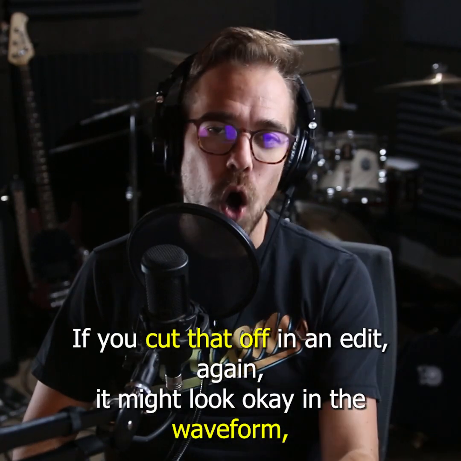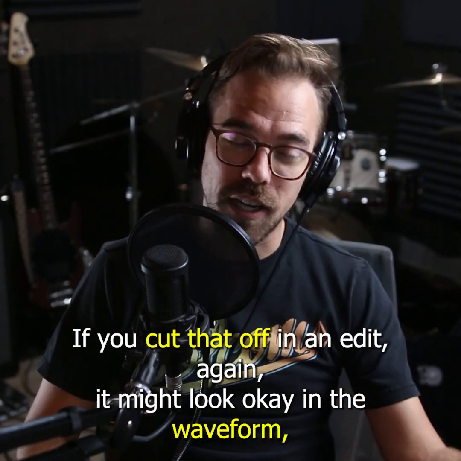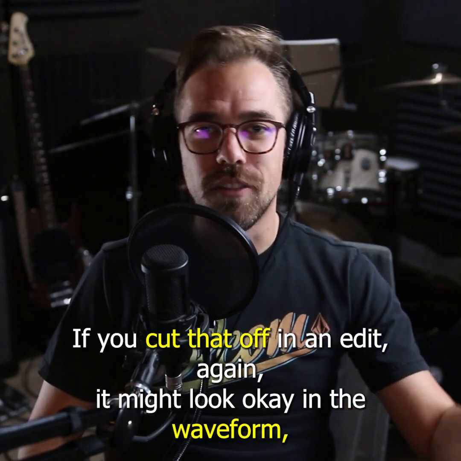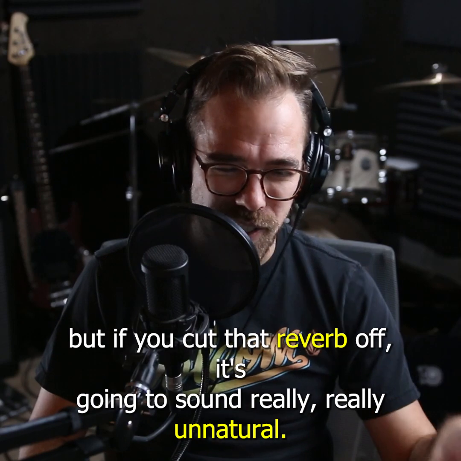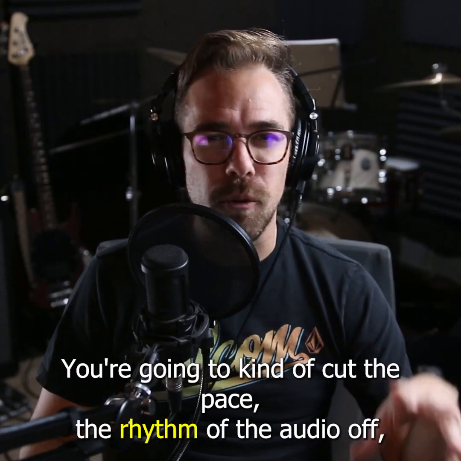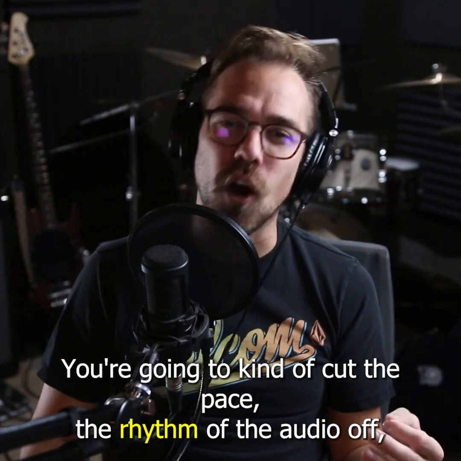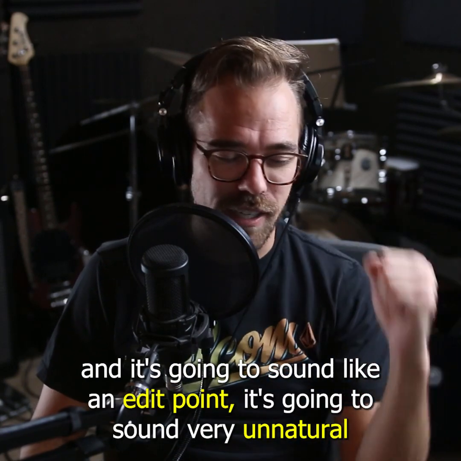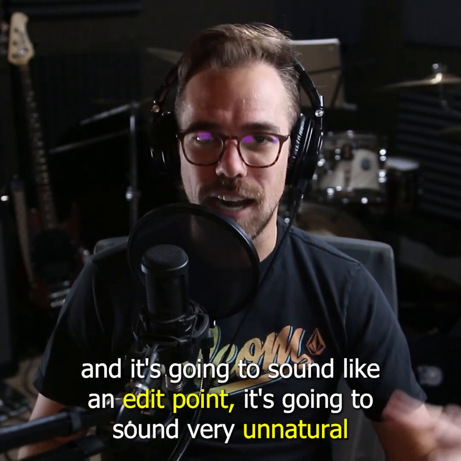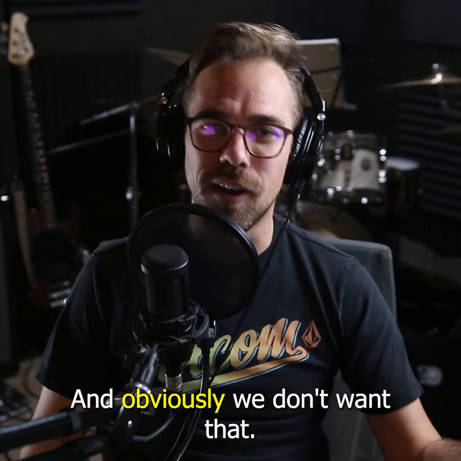If you cut that off in an edit, again, it might look okay in the waveform, but if you cut that reverb off, it's going to sound really, really unnatural. You're going to kind of cut the pace, the rhythm of the audio off, and it's going to sound like an edit point. It's just going to sound very unnatural, and obviously we don't want that.